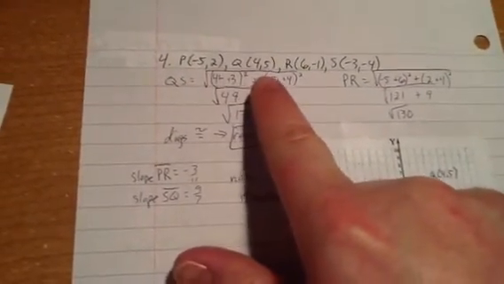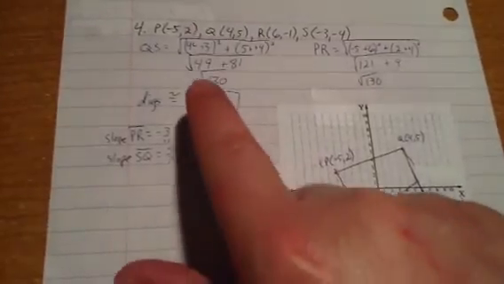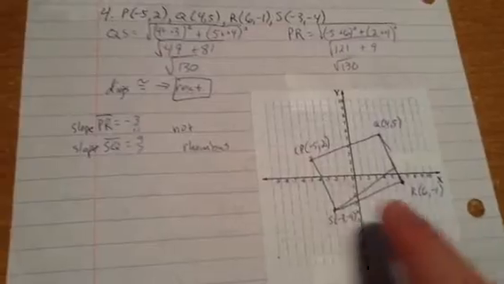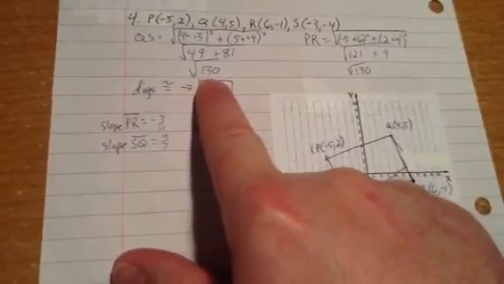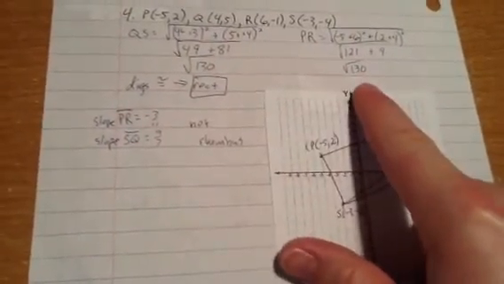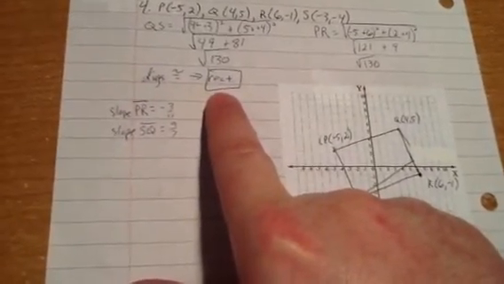And so you can see the work here on number 4. It has these points, P(-5, 2), Q(4, 5), R(6, -1), and S(-3, -4). I plotted the points there. Looks like I had an error there at one point. But what I did next was I found QS going diagonally there and PR. And I just plugged in the points, QS, and I found that diagonal is the square root of 130. PR, the other diagonal, is square root of 130. Therefore, because it's already a parallelogram and the diagonals are congruent, we know it's a rectangle.